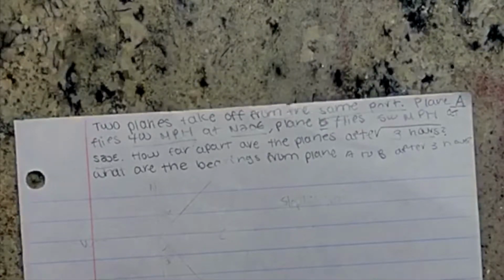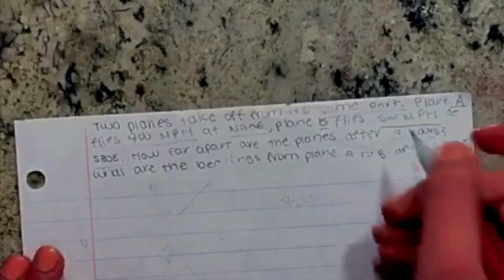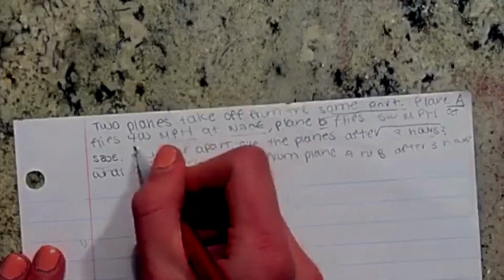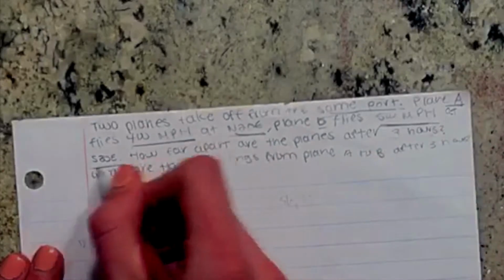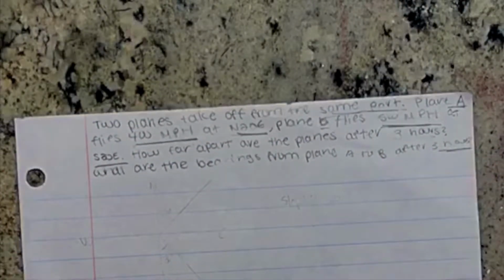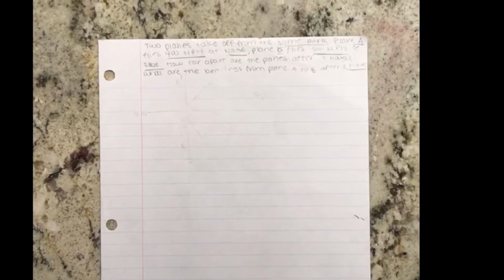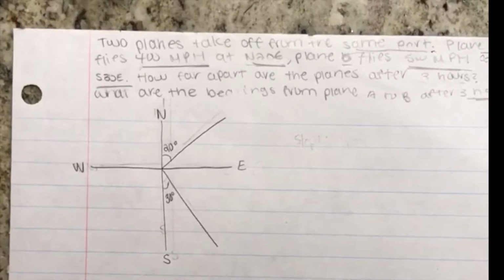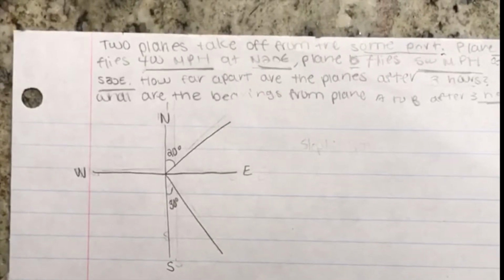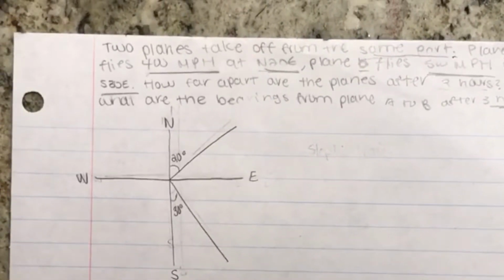The first step of this problem is to underline the key concepts. The second step is to set up a compass and fill in the given information for each plane. Plane A flies at north 20 east and plane B flies at south 30 east. It's important to note that they both start from the same location.